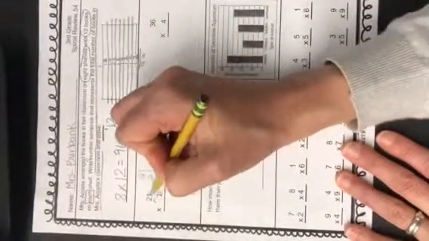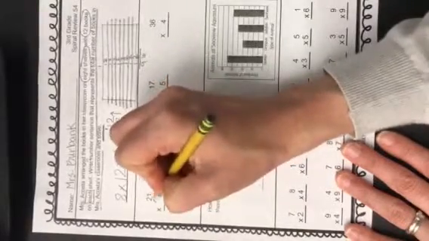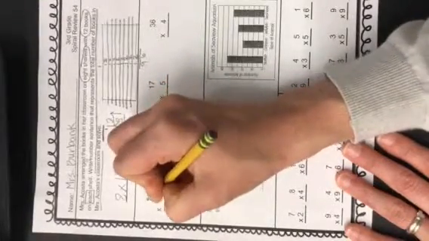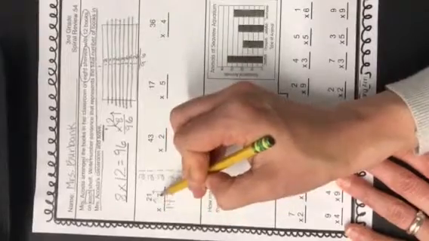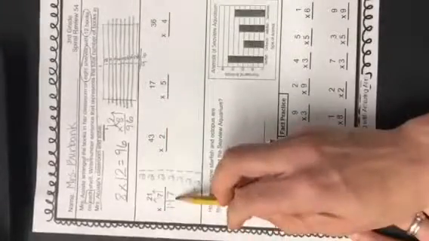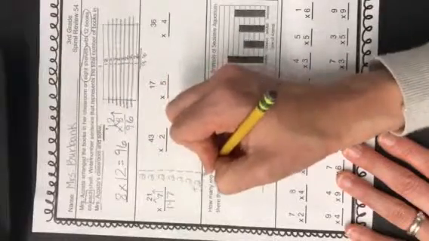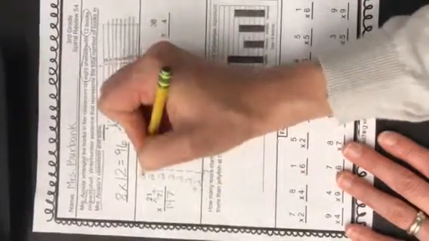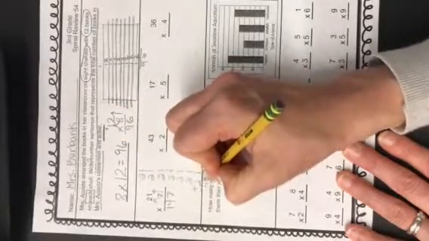So 7 times 1, that's easy. That is 7. And 7 times 2, I know that's 14. I bring that down, and I know that 21 groups of 7 is equal to 147. You'll get that same thing here. 7 ones equals 7. 2, 4, 6, 8, 10, 12, 14. You get the same answer.